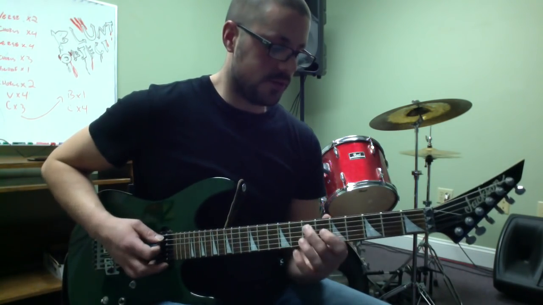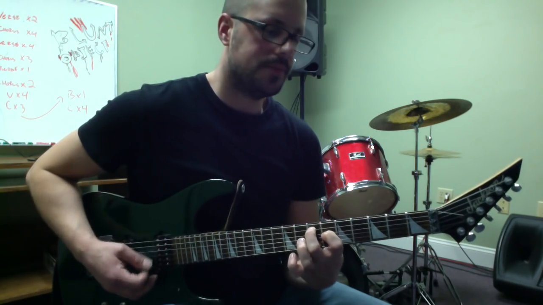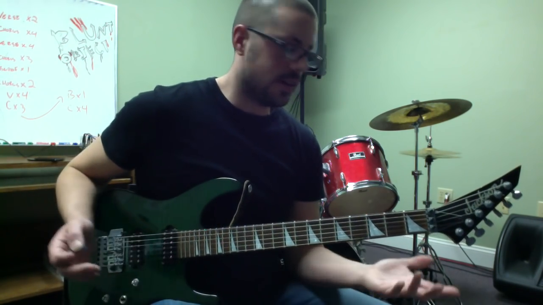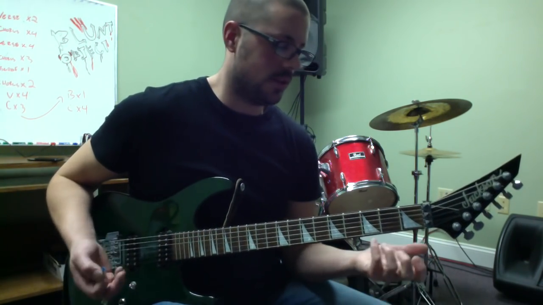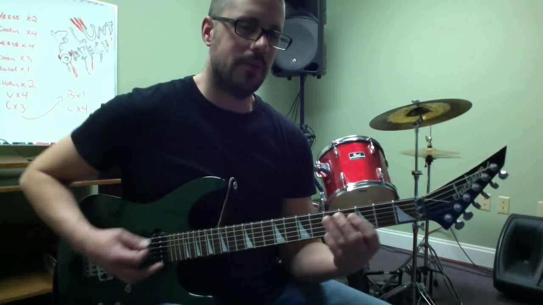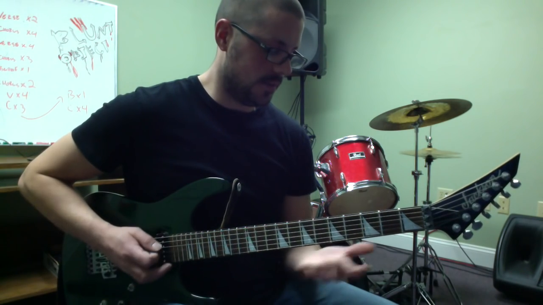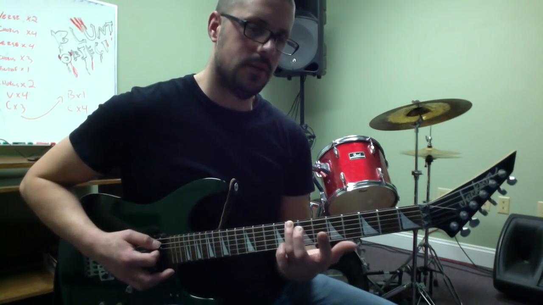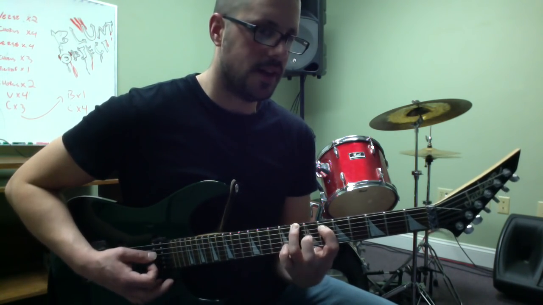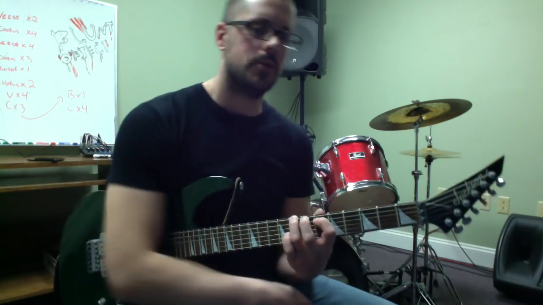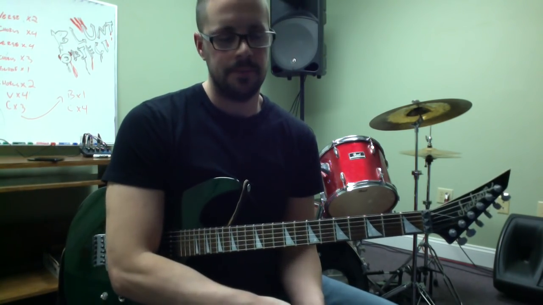Maybe another one is from E to G sharp. And then let's say I try some minor thirds. I'll start on D and play from D to F. Or if I go to a C, I'll play from C to E flat and see if I can make sure I'm spelling them correctly and figure out the notes.